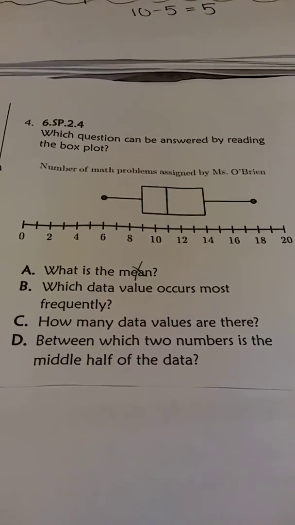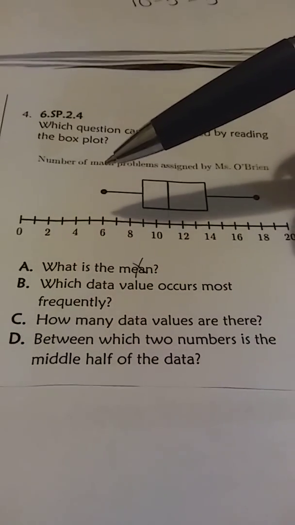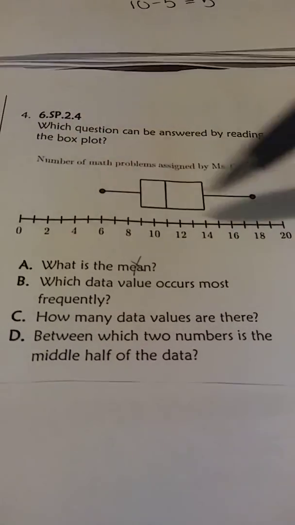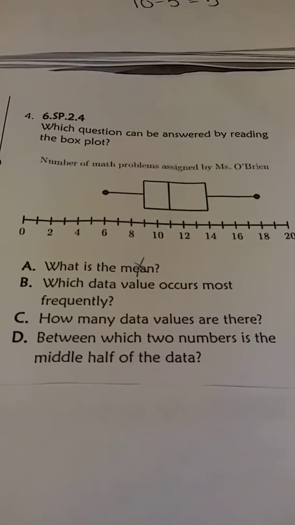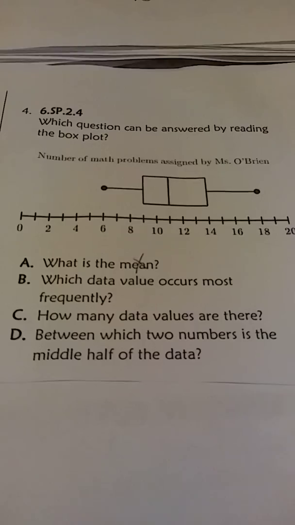C, how many data values are there? We can't see that either because we don't know what the exact data is in between the box and the whiskers. And then D, between which two numbers is the middle half of the data? We can do that because we know that right here we get the median. So you should have chosen D.